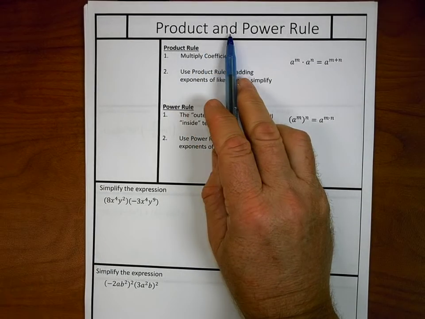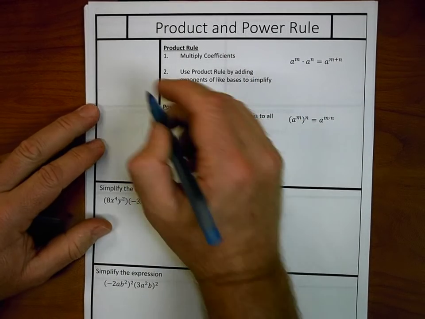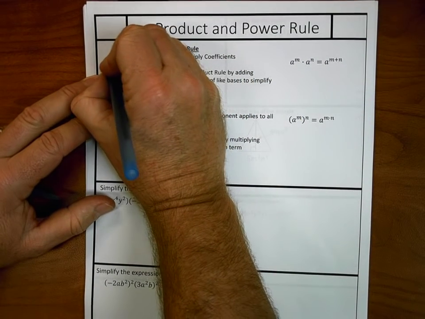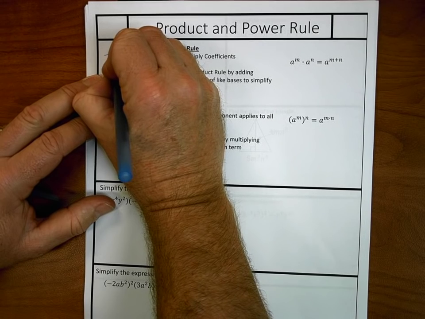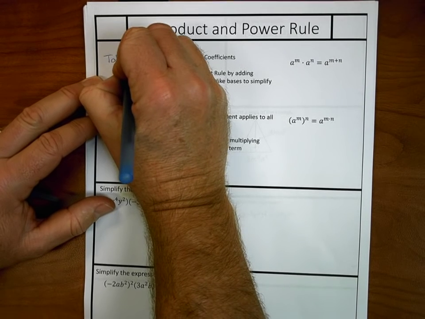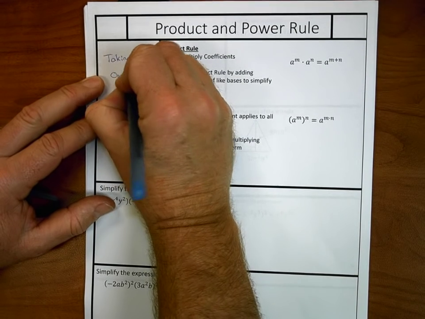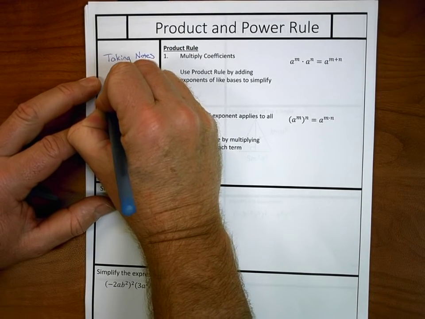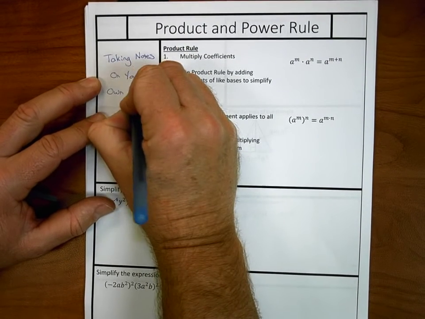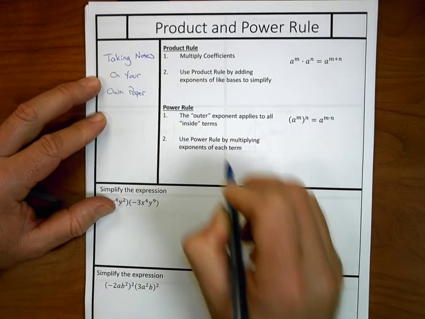Notes on product and power rule. So the first thing that I want you guys to do is make sure to be taking notes on your own paper. Okay? All right, so the product rule.